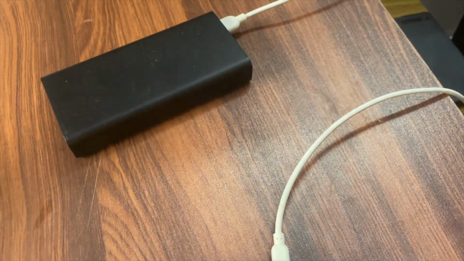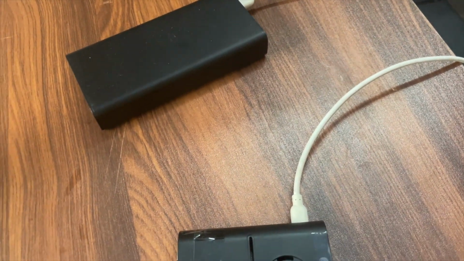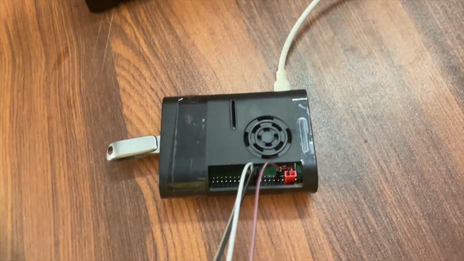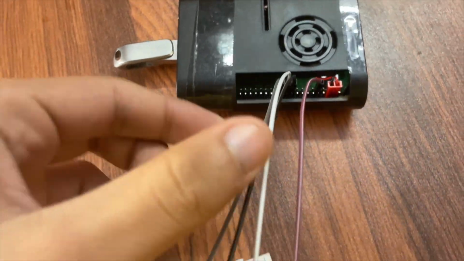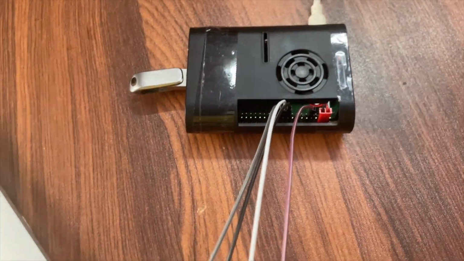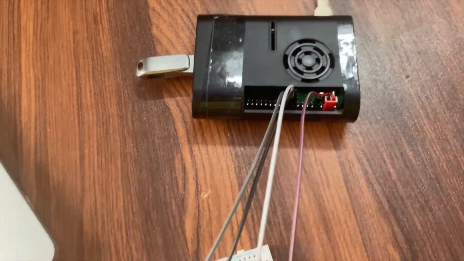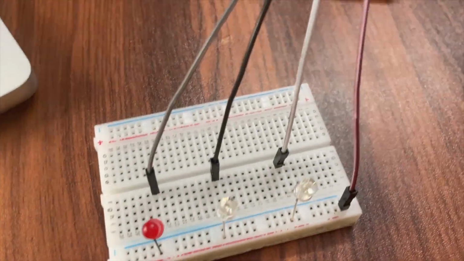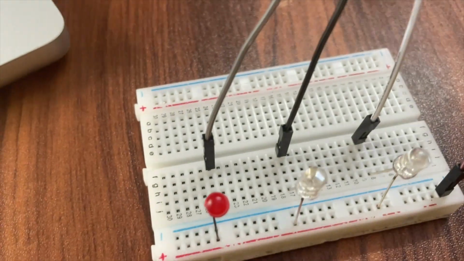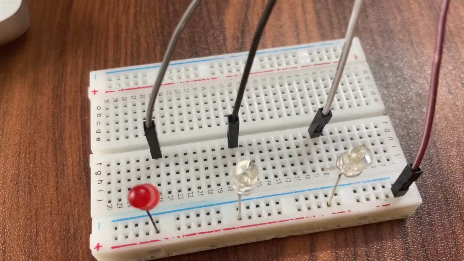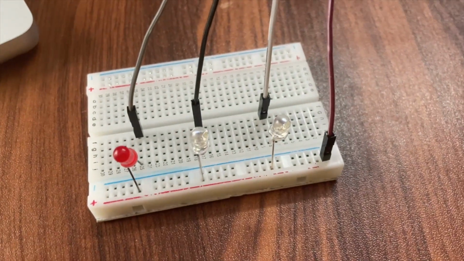And then I am using a power bank as a power supply. You can also directly connect it to the supply. Then we need 4 jumper wires, male to female, 1 for ground, 3 for the pins. As you can see, I have set up pins 9, 10, 11. I have collected all the positive terminals of these LEDs and gave a common ground to all the LEDs.